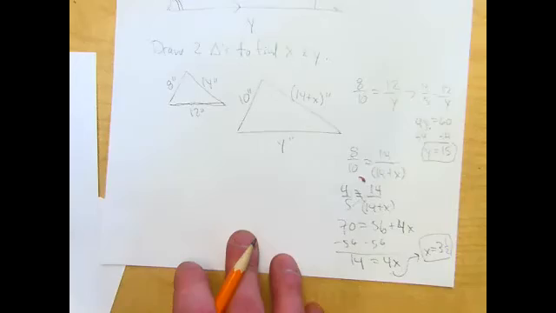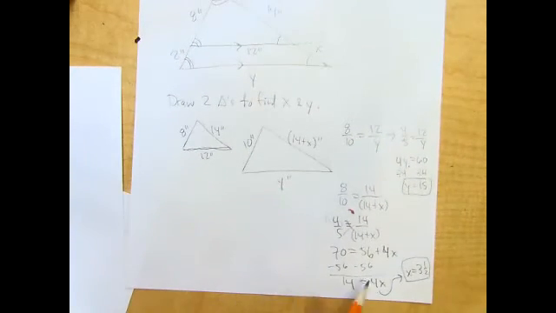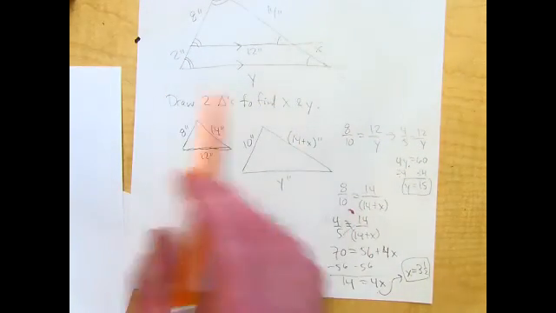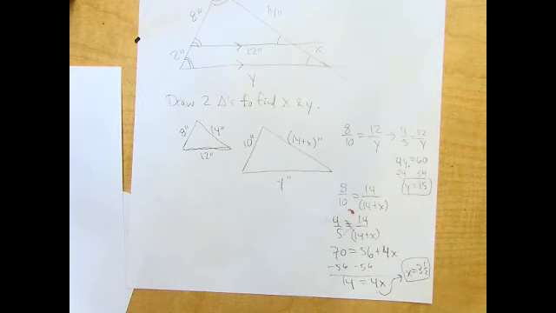Okay, make sure that answer makes sense in the picture. If x is 3.5, does that make sense? That looks like it makes sense. If y is 15, that makes sense. If you set it up wrong, your answer probably won't make sense. You get some weird answer.